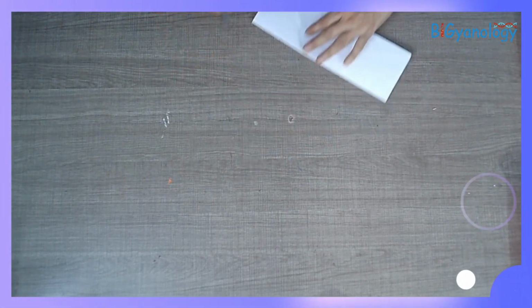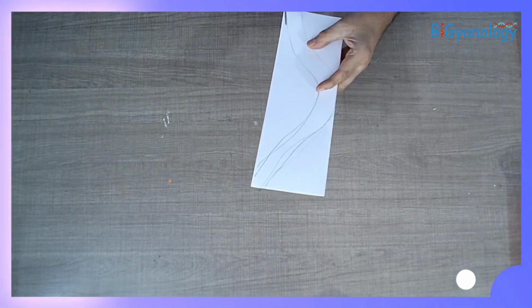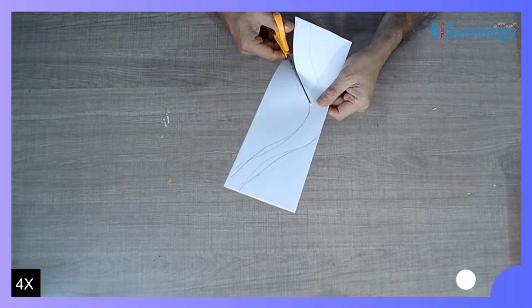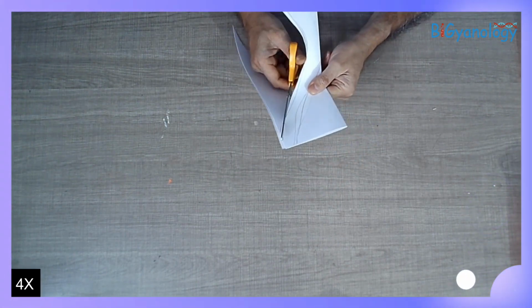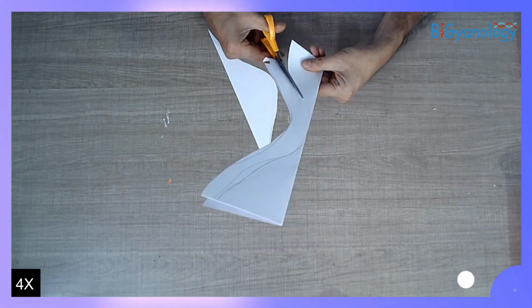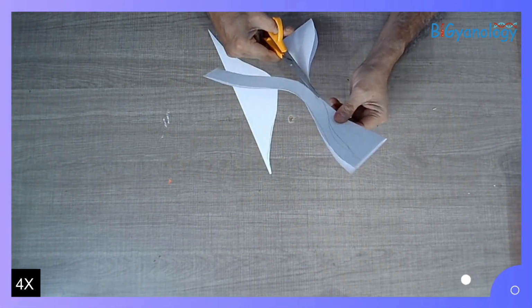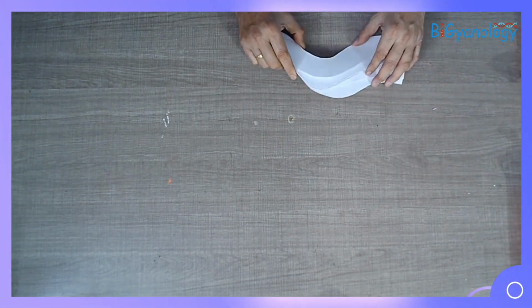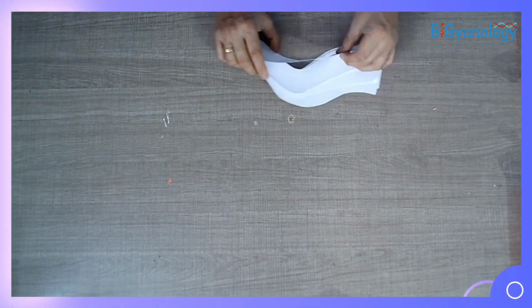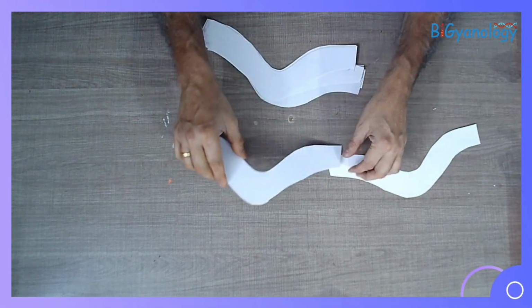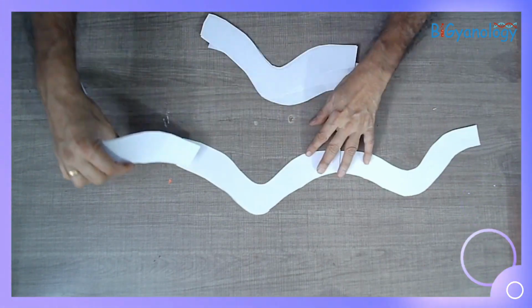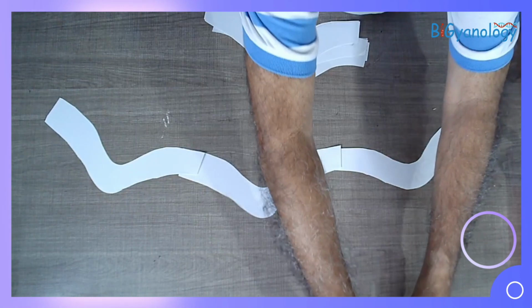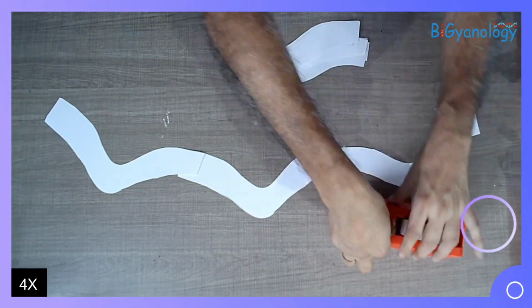After that, we are using scissors to cut this. If you cut a few such pieces, then we can join these with the help of sellotape, say three of them.